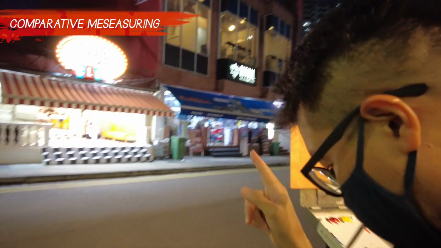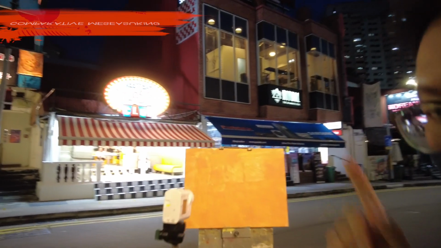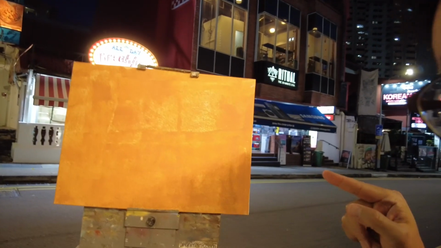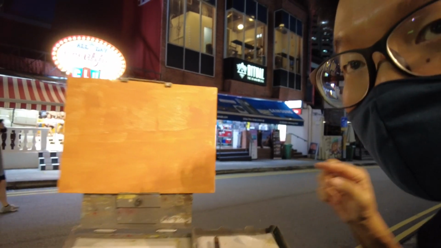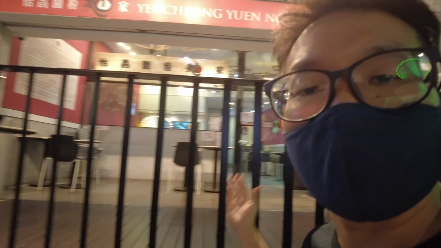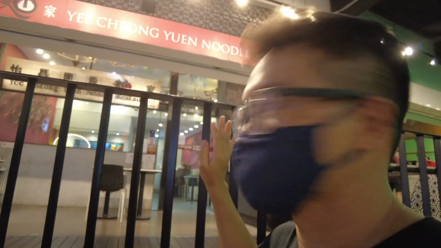There's no way I can fit that building over there onto my little 9 by 12 canvas. No way. Just because of where I'm standing, and it's all grills behind me. I can't go any further back because this is a restaurant, right?